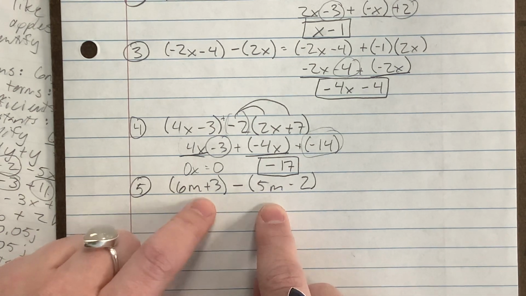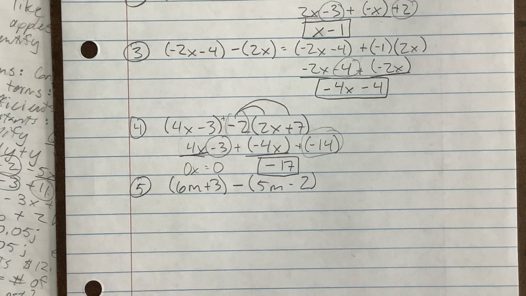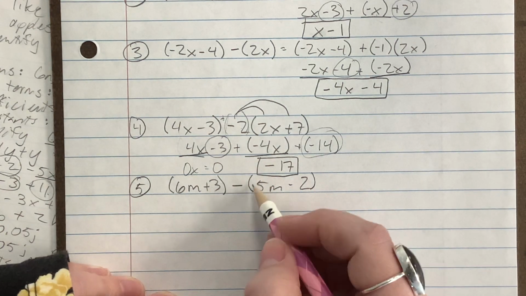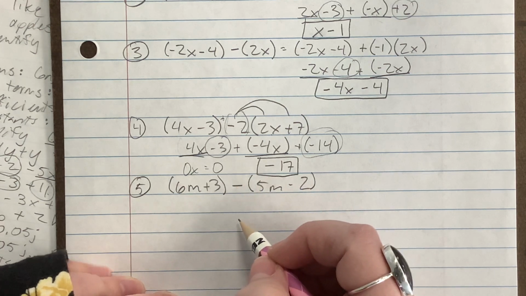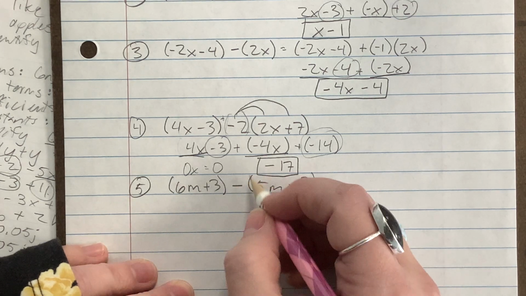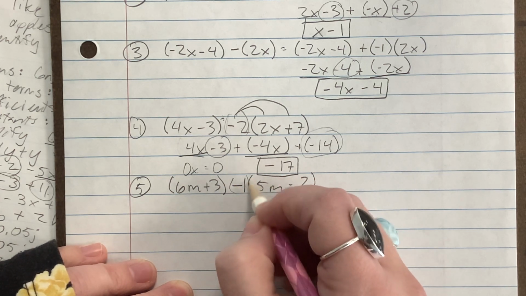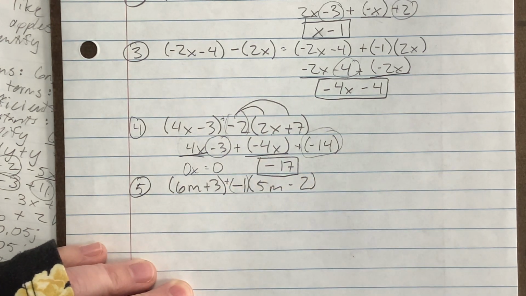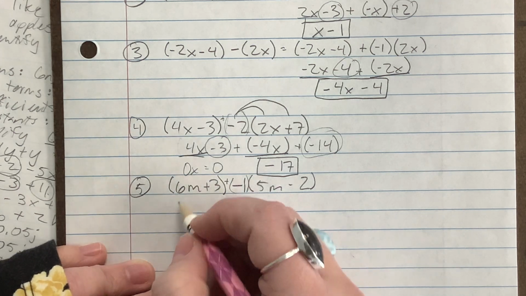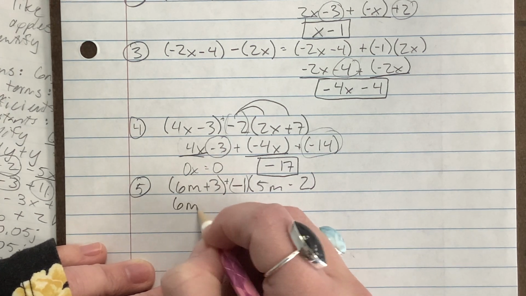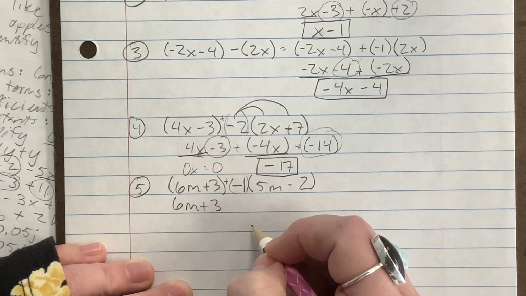So first we want to simplify this to make all the math easier. In order to simplify it, we have to distribute this negative through. Okay, again, if you want to think of it as negative 1, if that helps you, you could totally just do that. So the first one doesn't change, 6m plus 3.